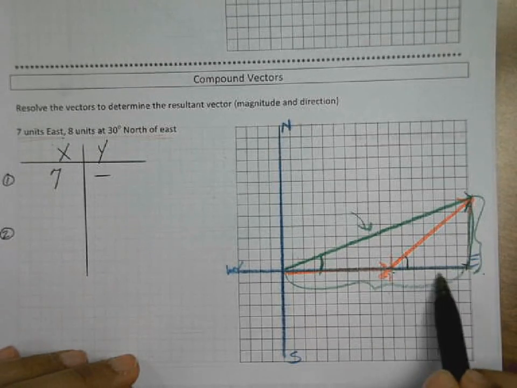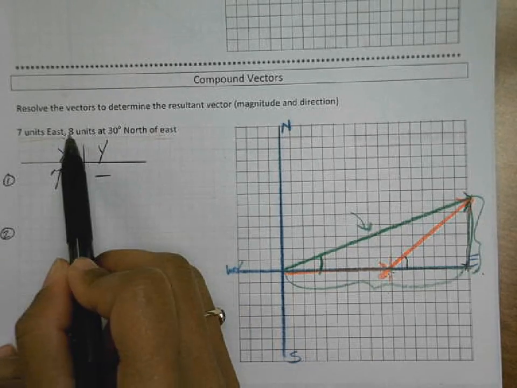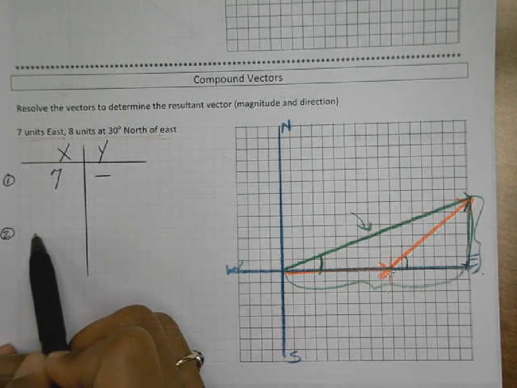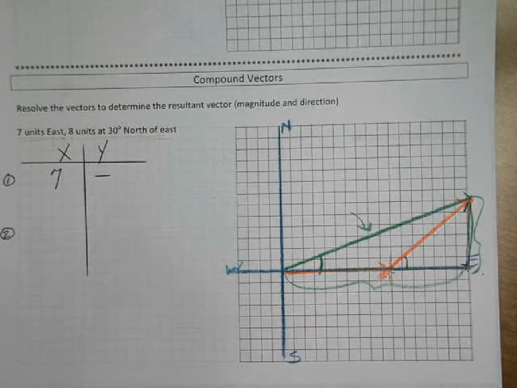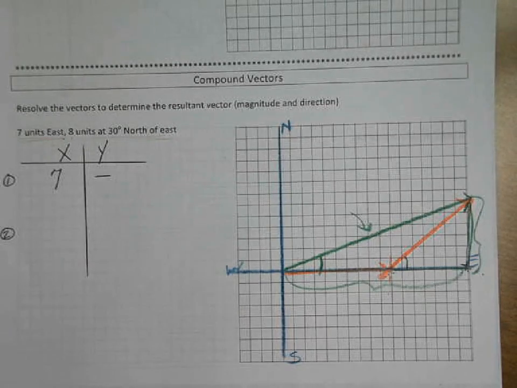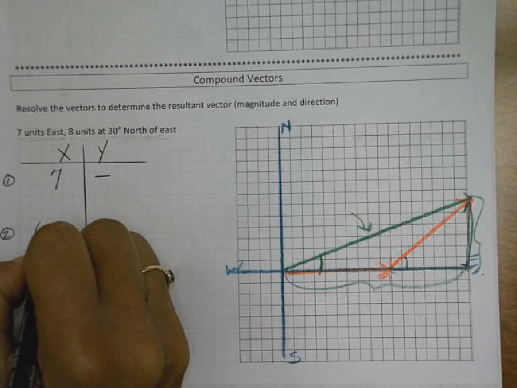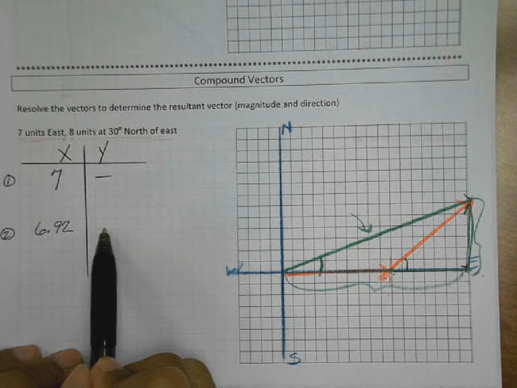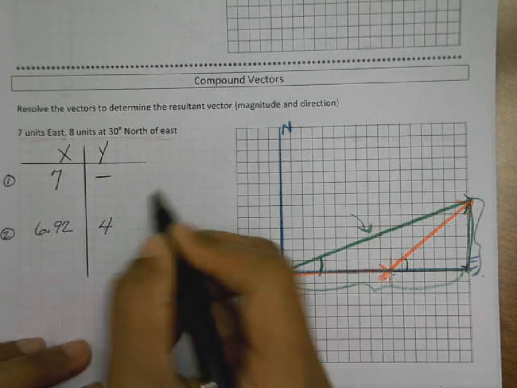So to get this value right here is r cosine theta. R, which is 8, cosine of 30 degrees, gives me my x value. And what you end up getting is 6.92, and the y is r sine theta, and what you end up getting there is 4.